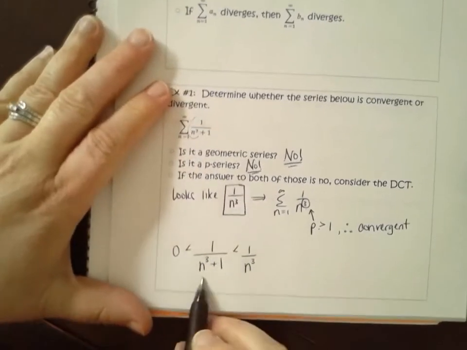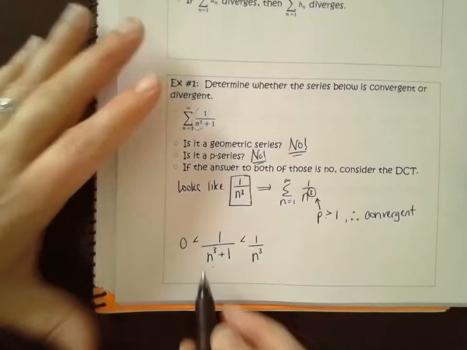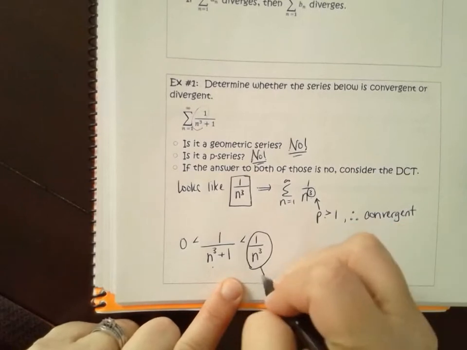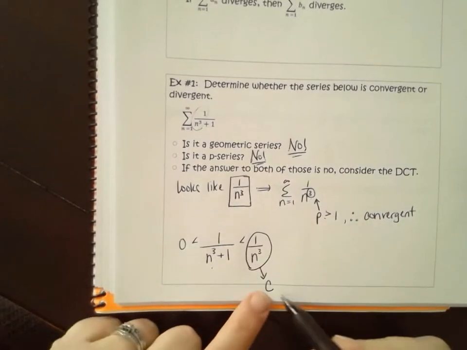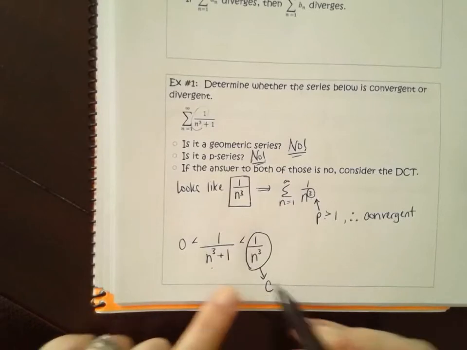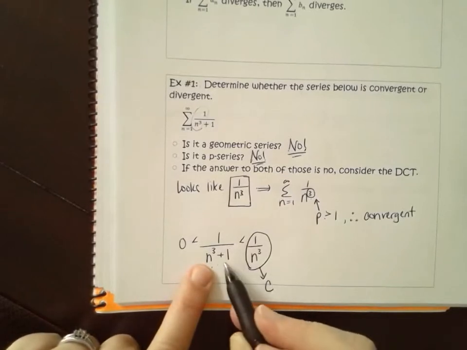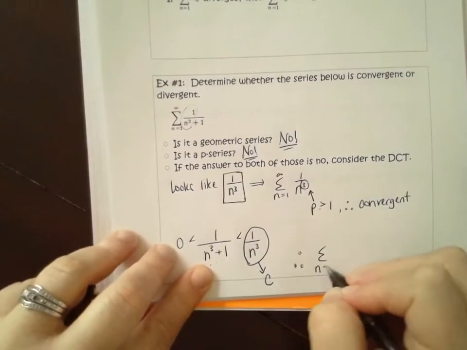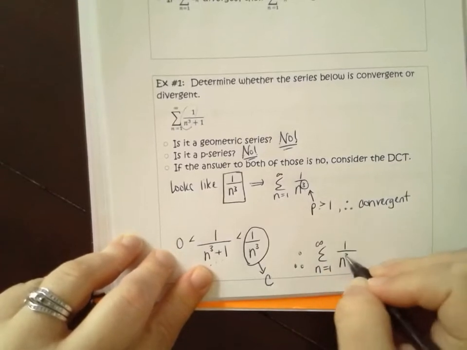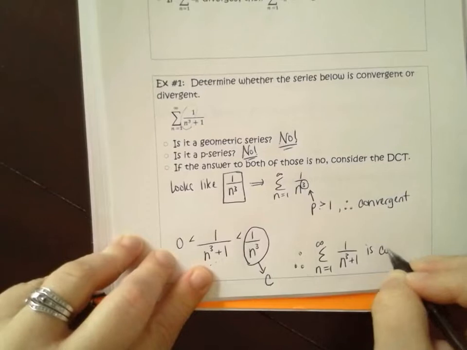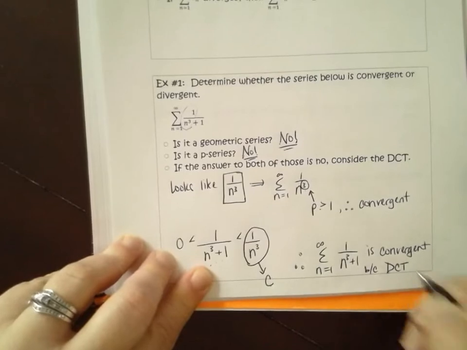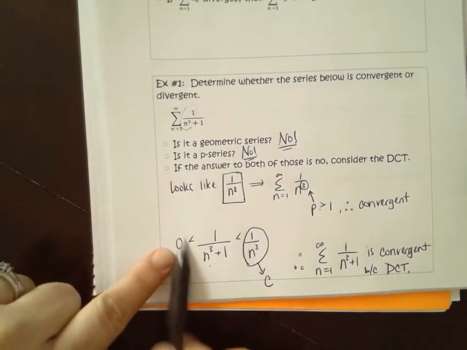Okay? The larger the denominator, I'm dividing by more things, makes my fraction overall smaller. So if I know that this is a convergent p-series, which means it's stopping at a particular sum, then it's forcing this one that's smaller than that to also be convergent. Therefore, the original series is convergent because of the direct comparison test. I directly compared them. That's this statement right here. That's a direct comparison.